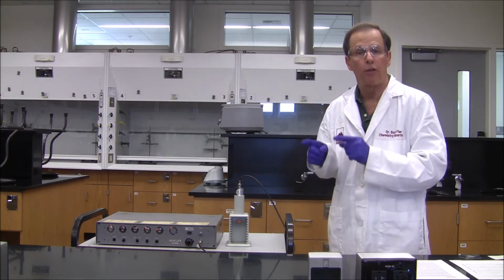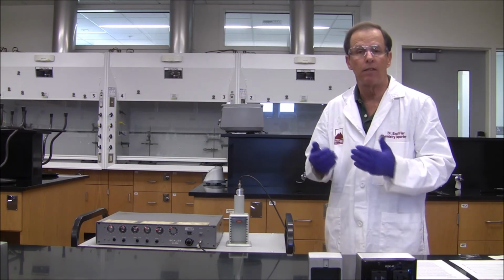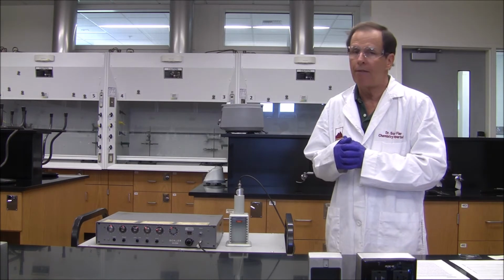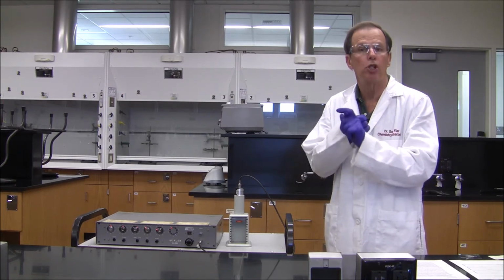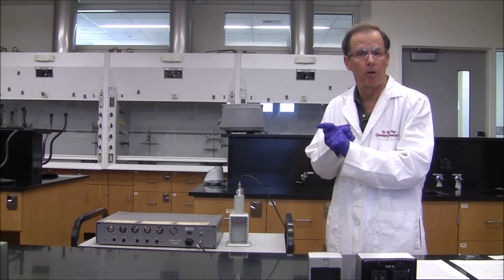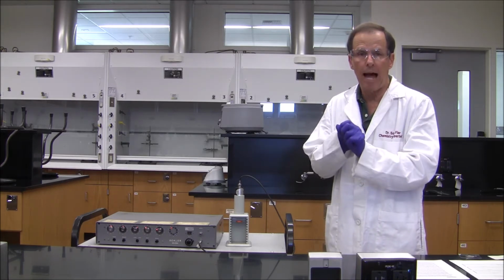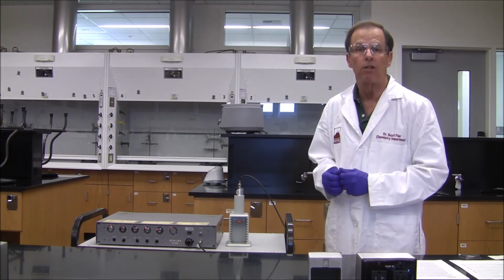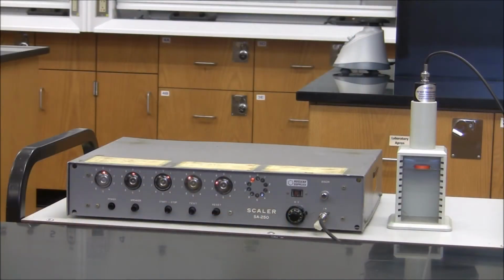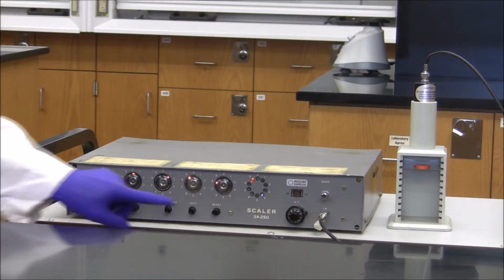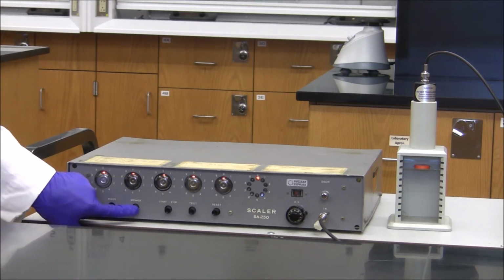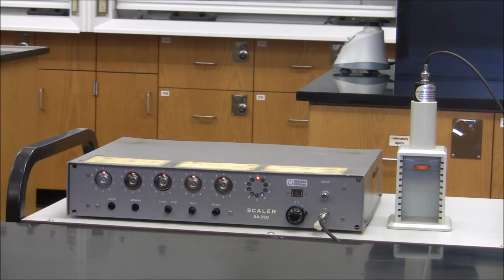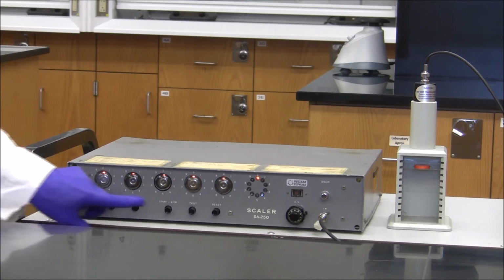We're going to count this for 30 seconds to see the amount of radioactivity from this short distance. And then after that, we're going to measure the radioactivity with a piece of paper shielding the radioactive source from the Geiger-Müller tube, then a piece of plastic, and finally a piece of lead. So I'm going to reset the counter. I'm going to turn on the speaker so we can hear the number of radioactive events that are occurring. And then we're going to count for 30 seconds.